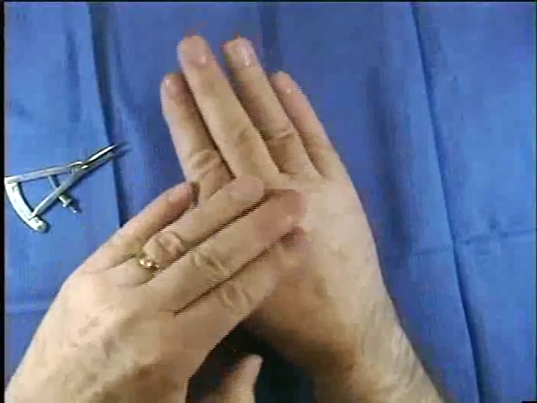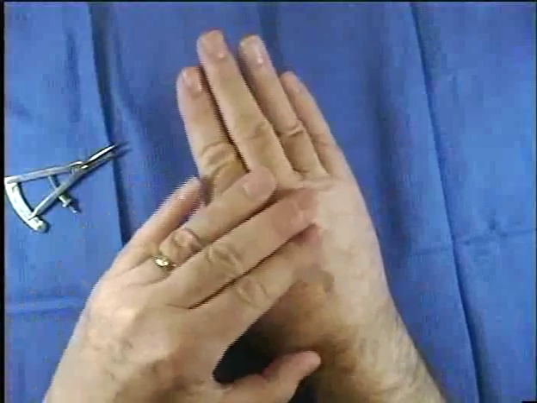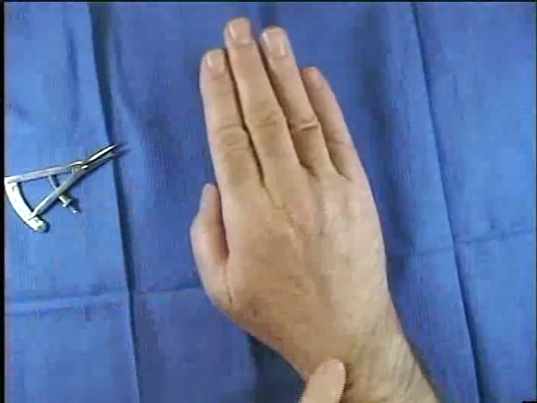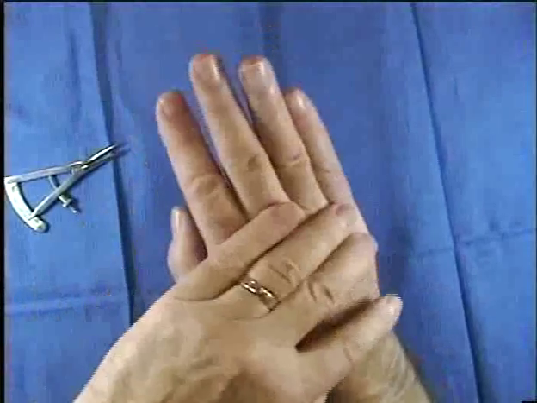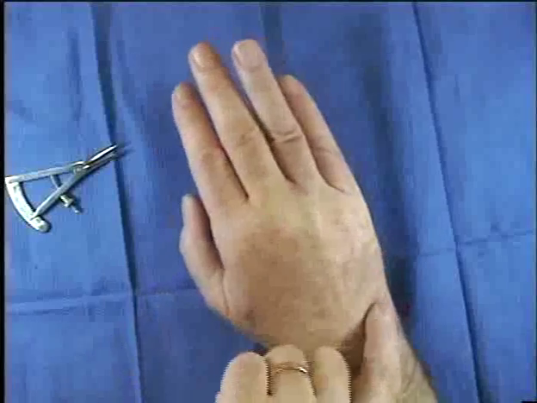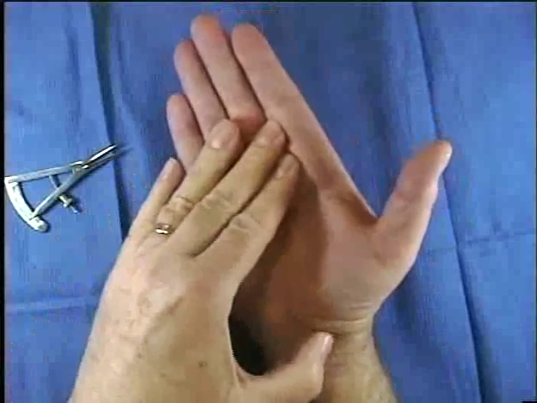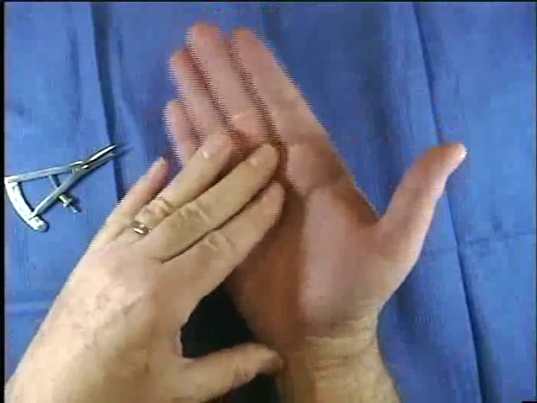Now just lift your wrist up against me. I feel that right here. This is extensor carpi radialis longus and brevis at the base of this finger and this finger right there. Pull hard against me. I feel that bowstring there. Extensor carpi ulnaris, okay. Pull against me here. Flexor carpi radialis, flexor carpi ulnaris, okay.